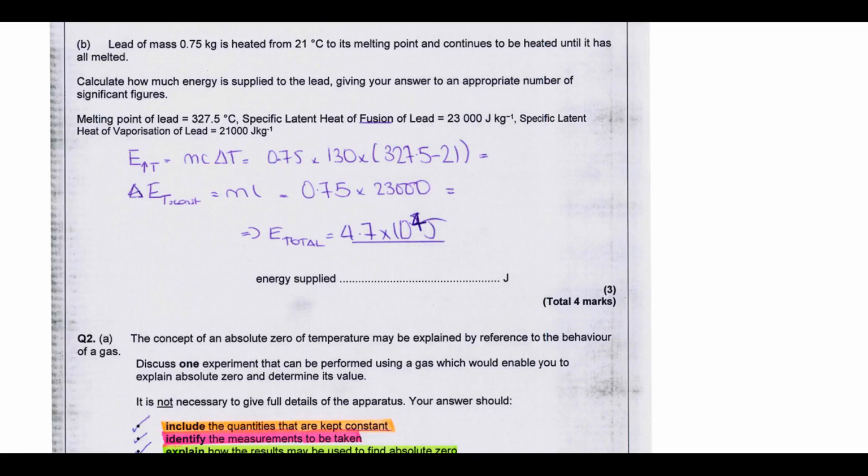If you add those two values together, that gives you this value overall here. And if we look here, your mass was 2 sig figs, your temperature here was 2 significant figures, so your answer should be given to 2 significant figures there. Okay, so that ends looking at the specific heat and the latent heat section of thermal physics.